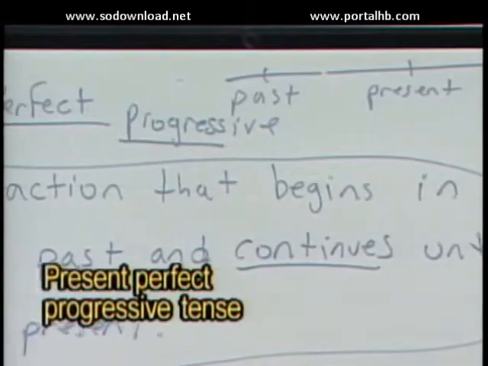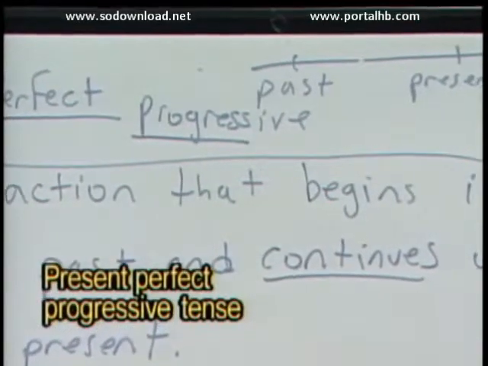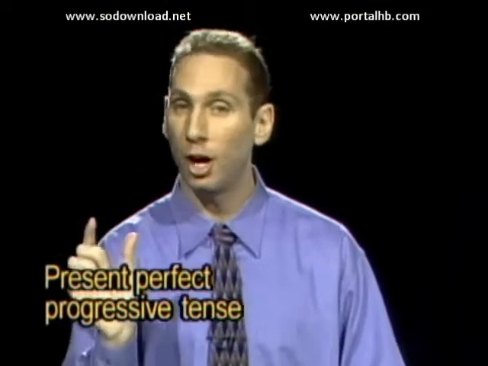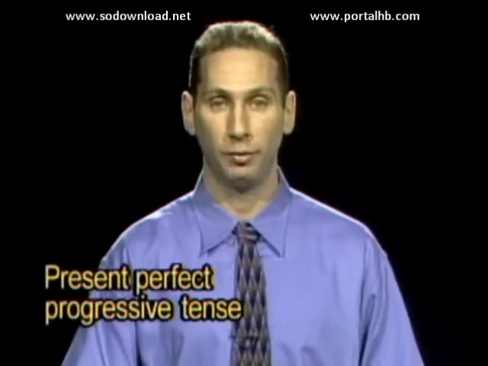For example, if I say, I have taught English for 3 years, I'm using present perfect. I'm using the participle, taught, for the verb to teach. I have taught English for 3 years.